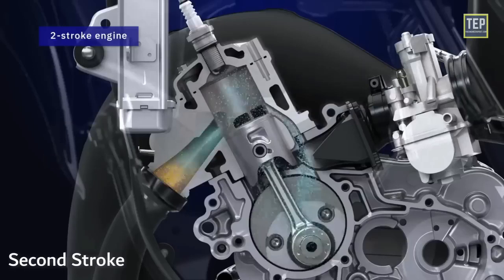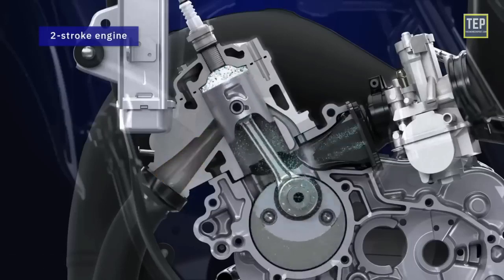The expanded gases start escaping through the exhaust port, and at the same time the fresh charge, which is already compressed in the crankcase, is forced into the cylinder through the transfer port. The charge strikes the deflector on the piston crown, rises to the top of the cylinder and pushes out most of the exhaust gases. And the cycle of events is then repeated.